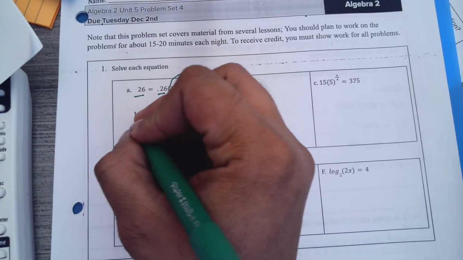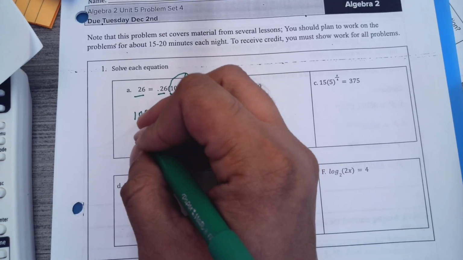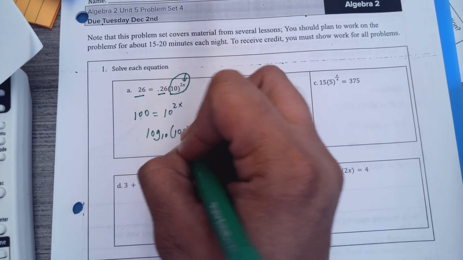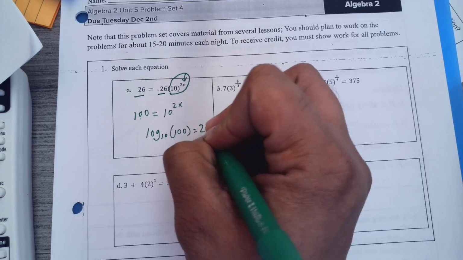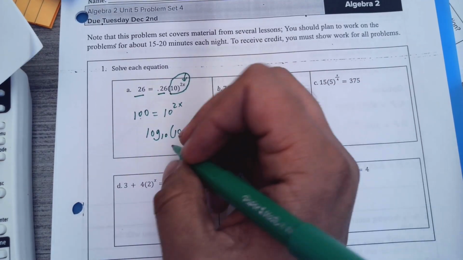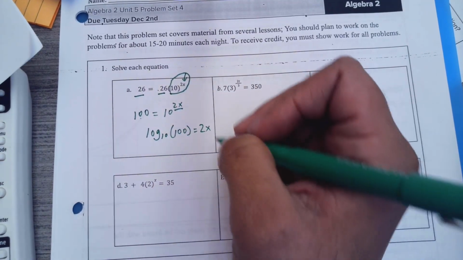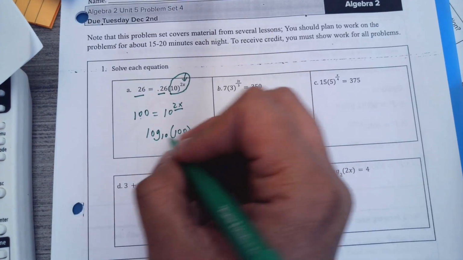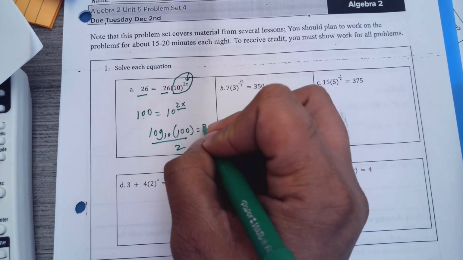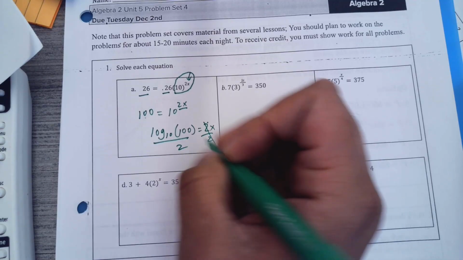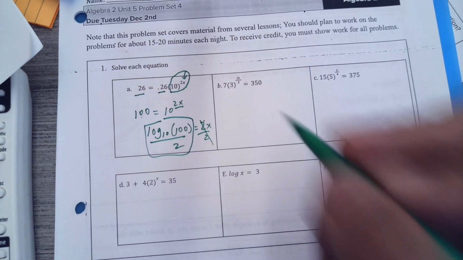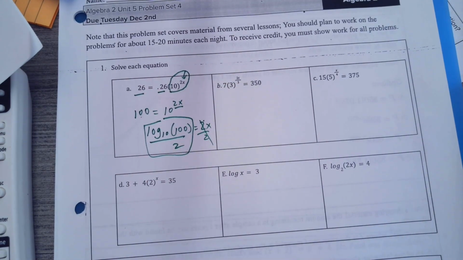Now whatever is on the other side, that is your answer, and that goes inside the parentheses. And whatever is your power, log always gives you power. Log will always solve for power. Once you do that, you can divide by 2. Just divide by 2, so that cancels out. So this becomes your answer. You can plug this into your calculator, see what you get.